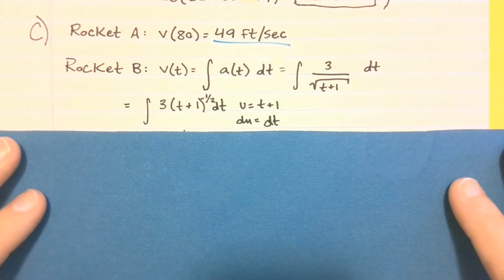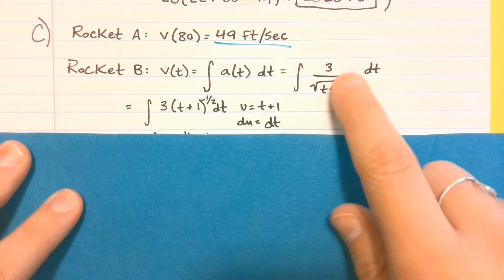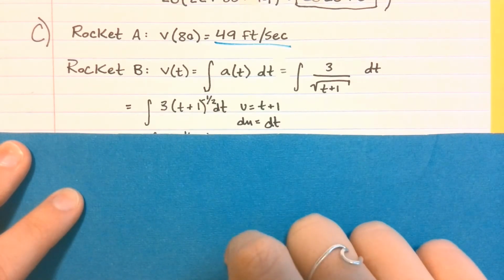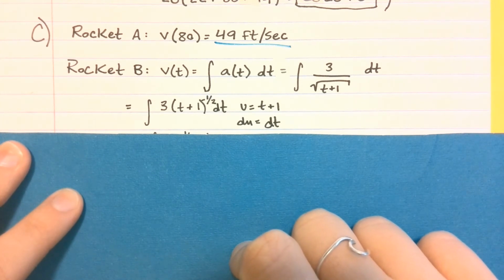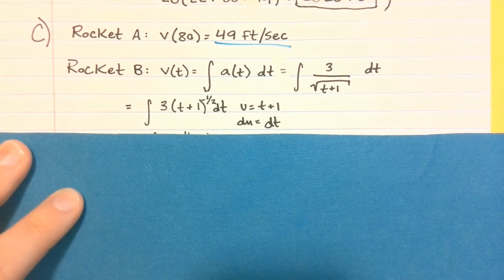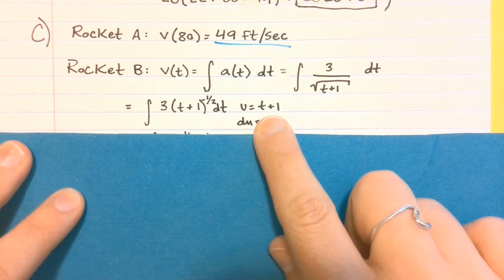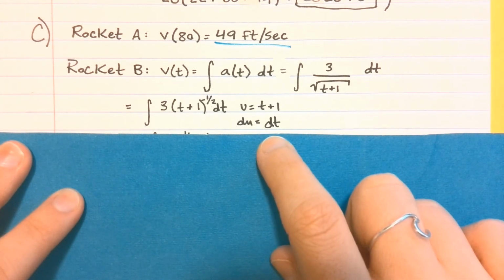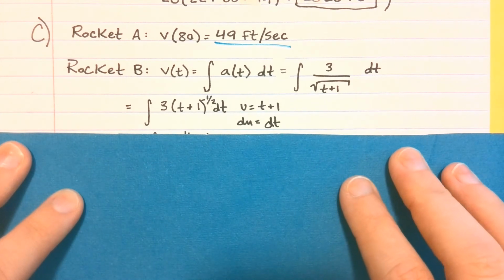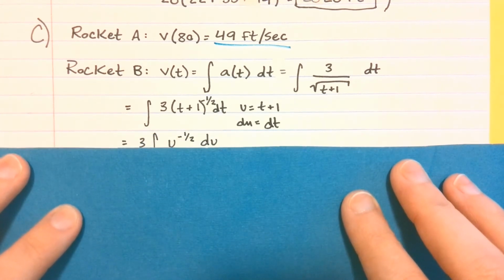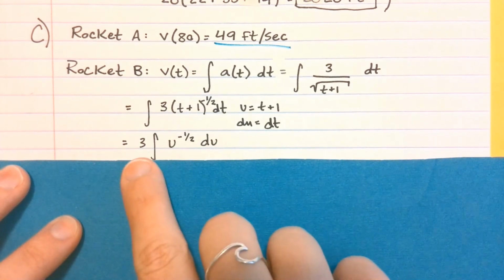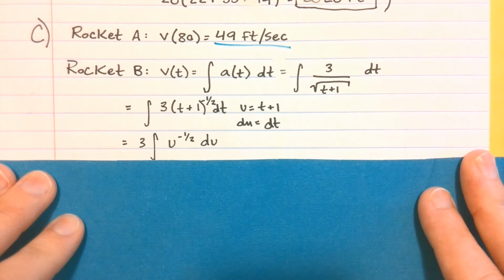So looking at something like this, I went ahead and moved my t plus 1 to the 1/2. I moved it to the numerator so that it's to the negative 1/2. And then this is something that we need to use u substitution for. It's not a super complicated one, but we do want to go ahead and use u substitution. So if we make t plus 1 our u, then that makes du just 1 dt. So we're not missing anything, we can replace that t plus 1 with u, and then our dt with du. I went ahead and moved the 3 to the outside so it can chill there.